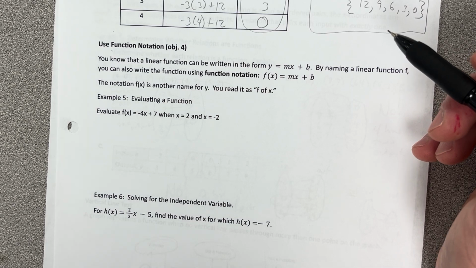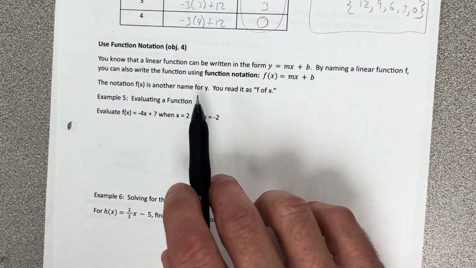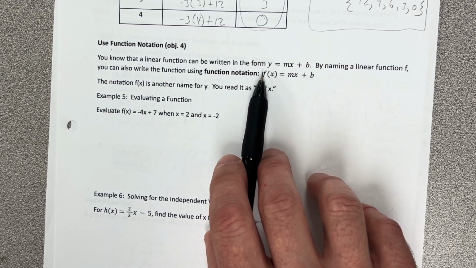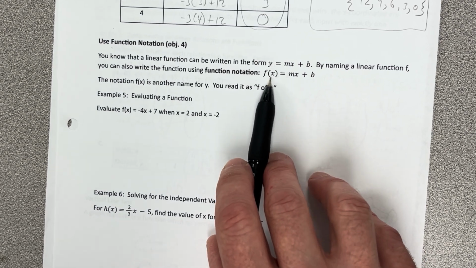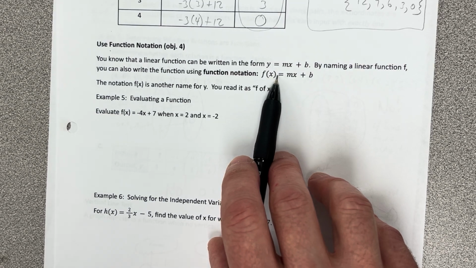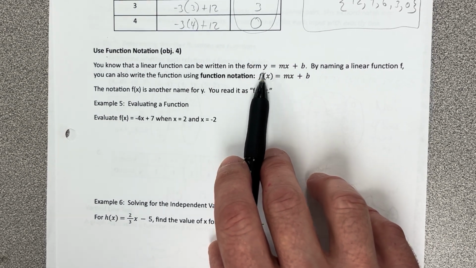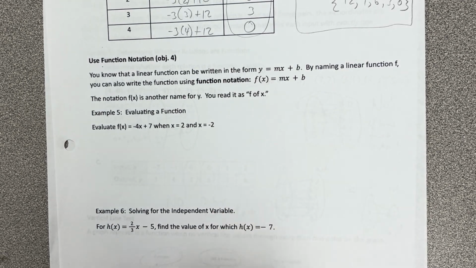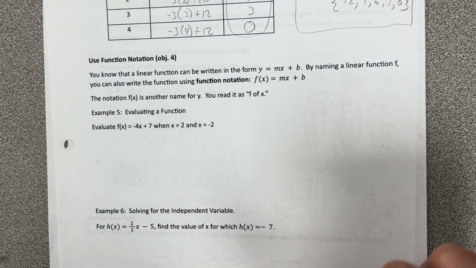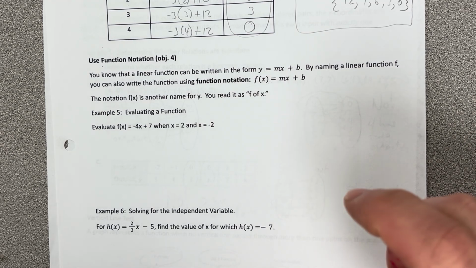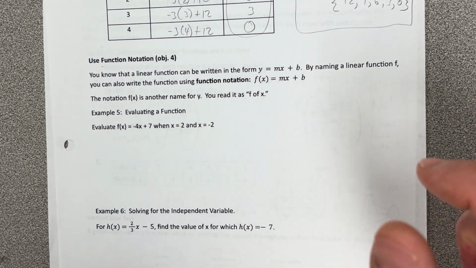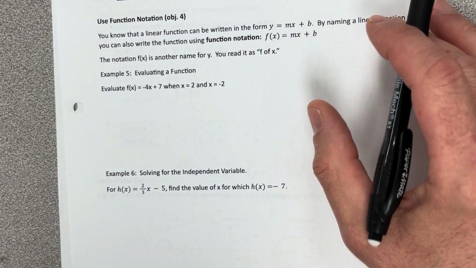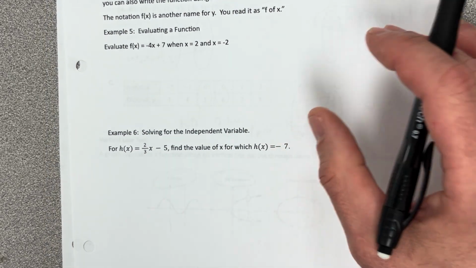But yeah, it says that you can also write the function using function notation. And what that does is it replaces y with f of x, or f parentheses x. It's not f times x. This is how you say this is f of x. And it says the notation f of x is another name for y. You read it as f of x.